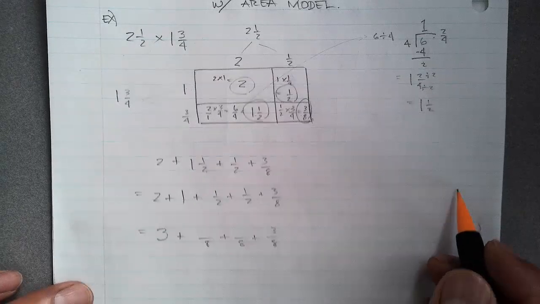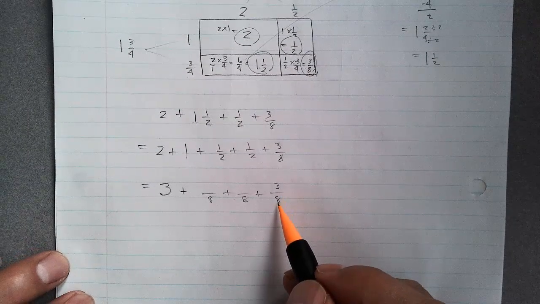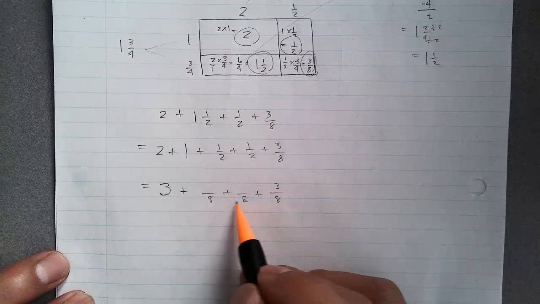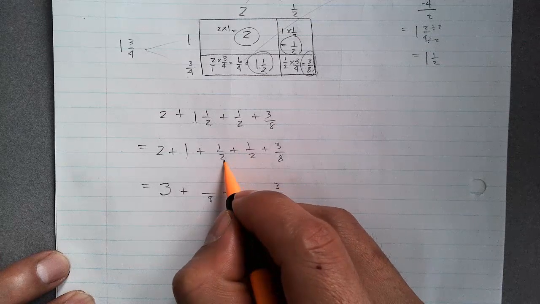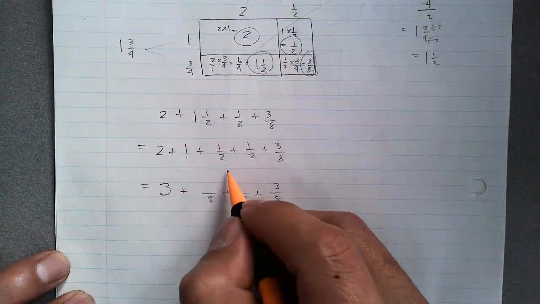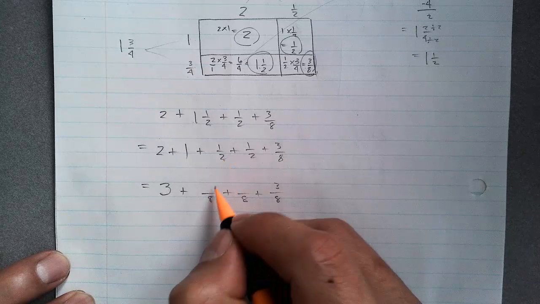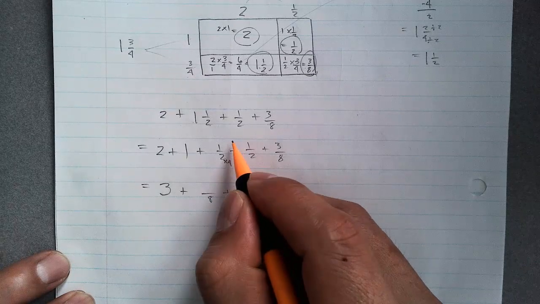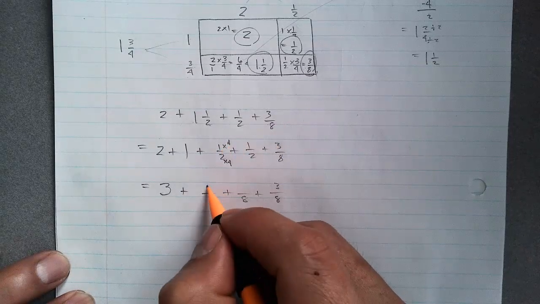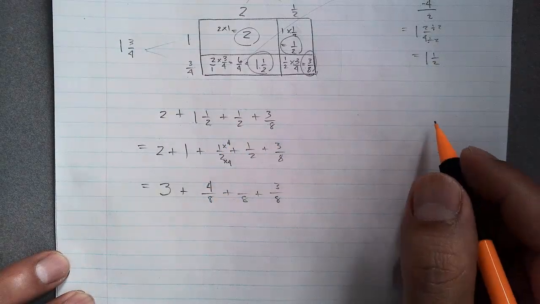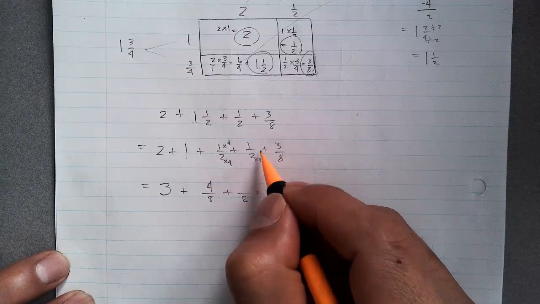Each of these needs a denominator of 8 because that is the lowest common denominator. I don't have to change the 3 eighths because our lowest common denominator is 8. It's just these two that we're going to have to change. Okay? So how do you make a 1/2 into denominator 8? Well, what do you have to do to 2 to make it an 8? Multiply by 4. So this becomes 4 over 8, and this is also 1/2, so it's going to be exactly the same thing.